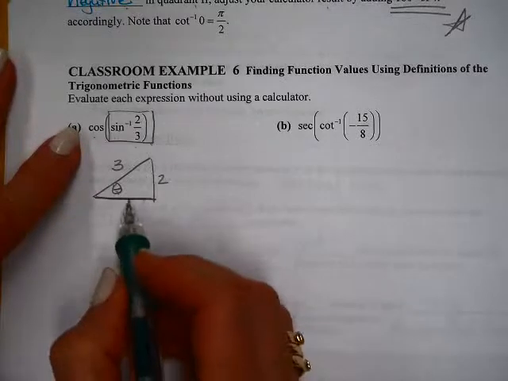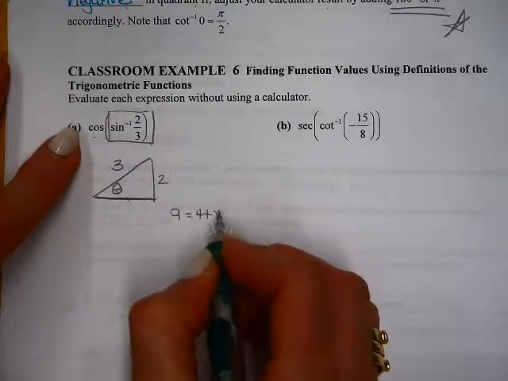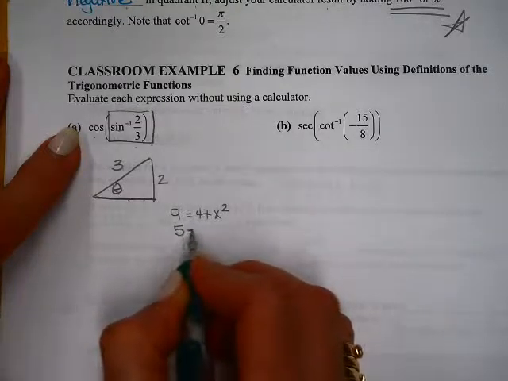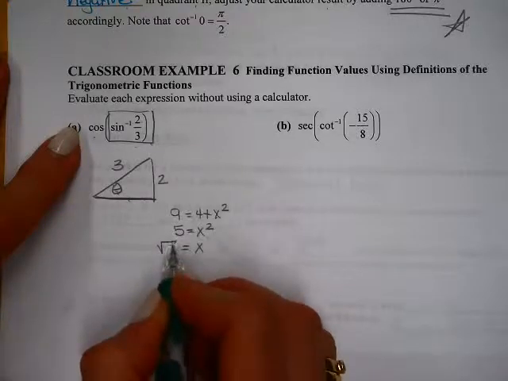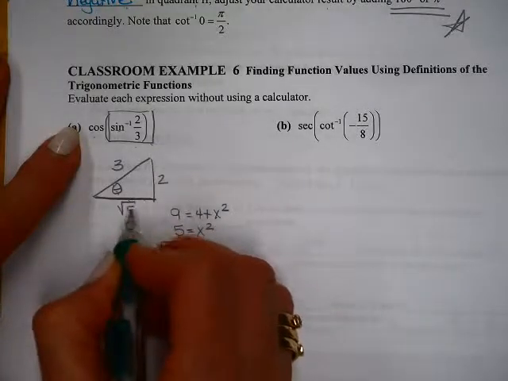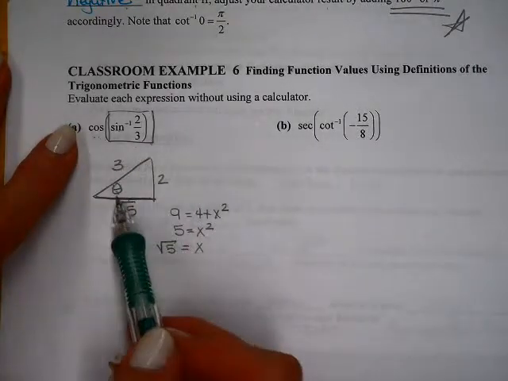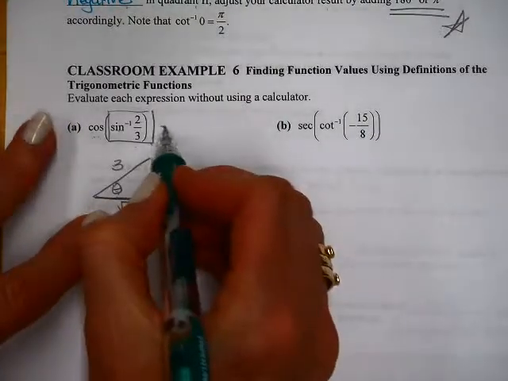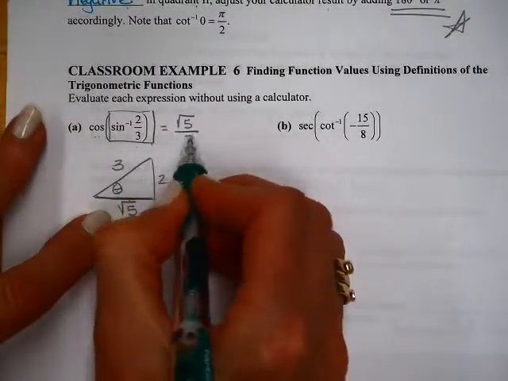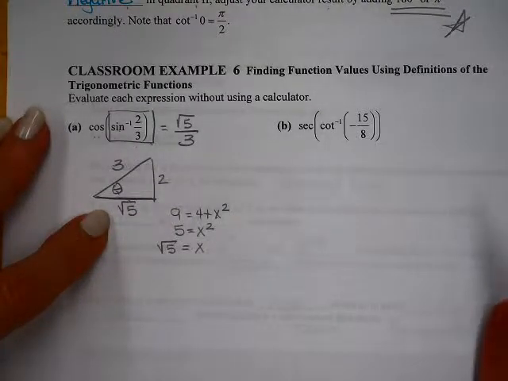Using the Pythagorean theorem, 9 is equal to 4 plus x squared. So 5 is equal to x squared, so x is equal to the square root of 5. And so the cosine of this angle is square root of 5 over 3. And that's all there is to it. Draw your triangle and find the value.